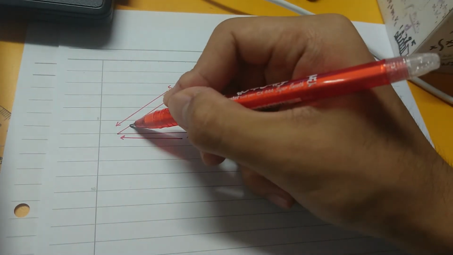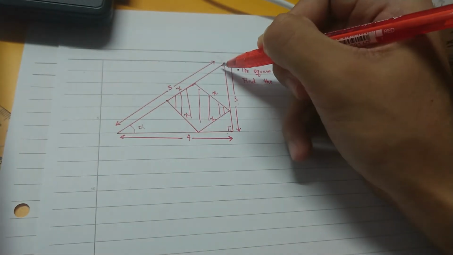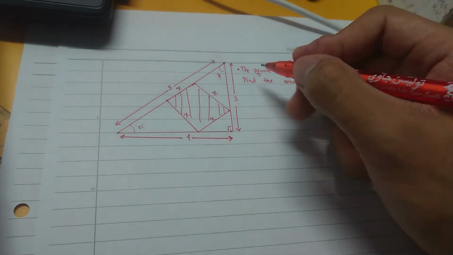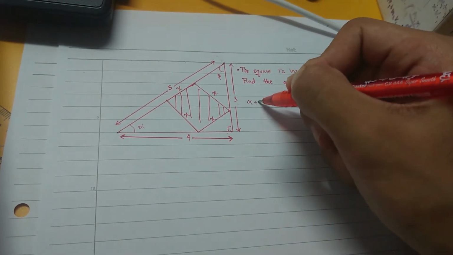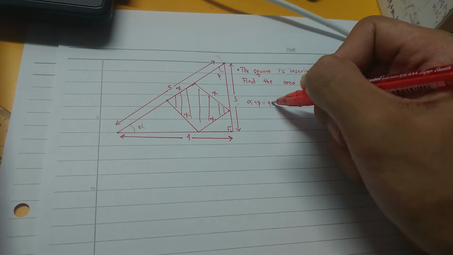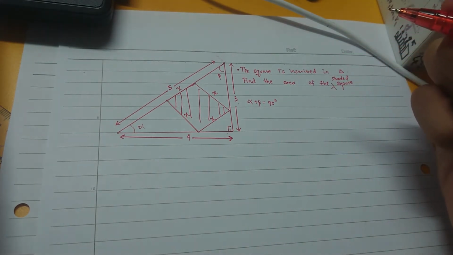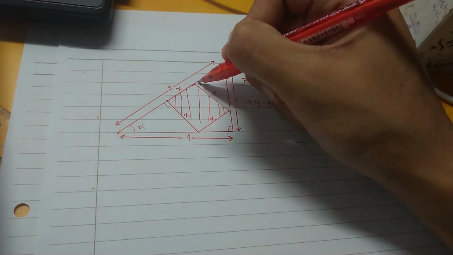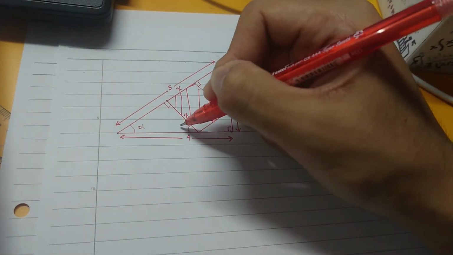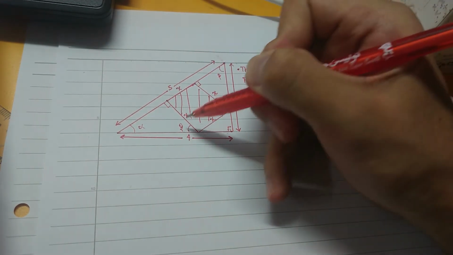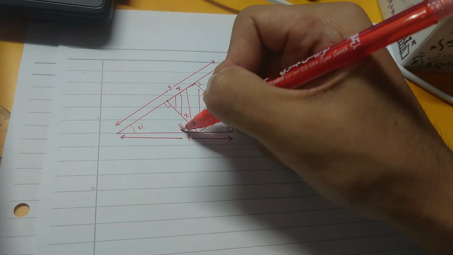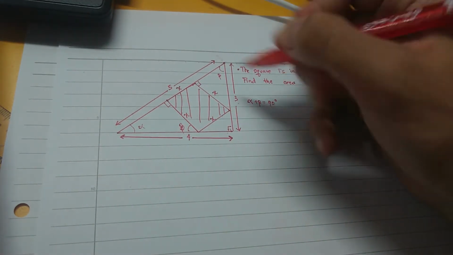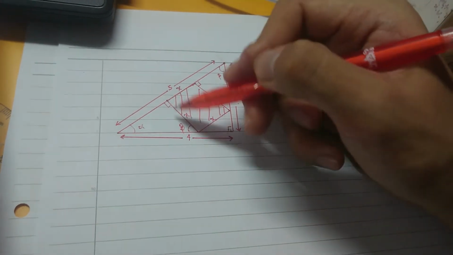Suppose this is angle alpha and this is beta, right? So we can say that alpha plus beta is 90 degrees. And this is also 90, this is also 90, and this is beta, because we said alpha plus beta is 90, so alpha plus beta plus 90 is 180.